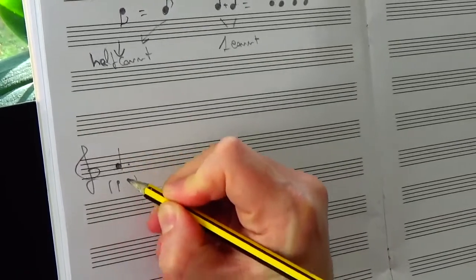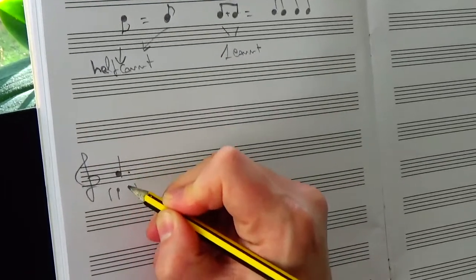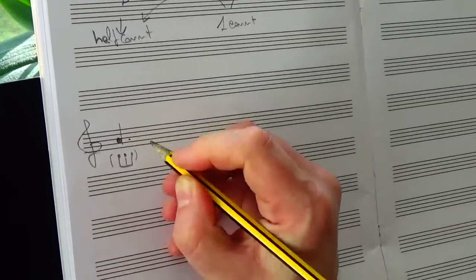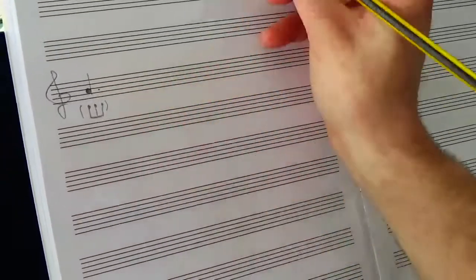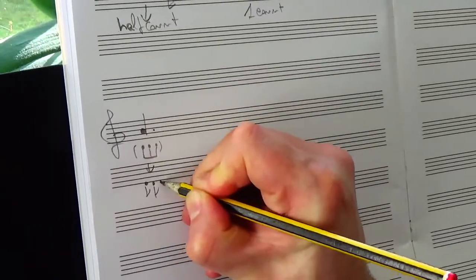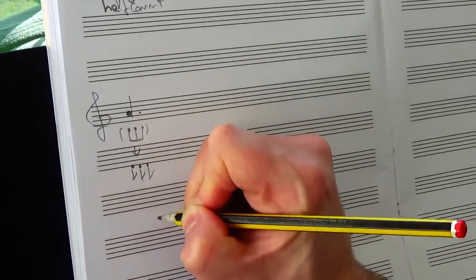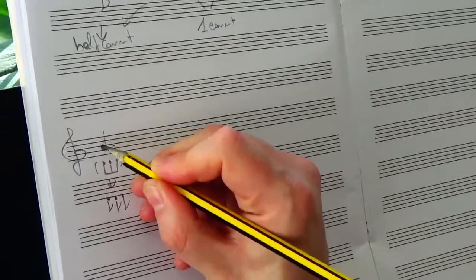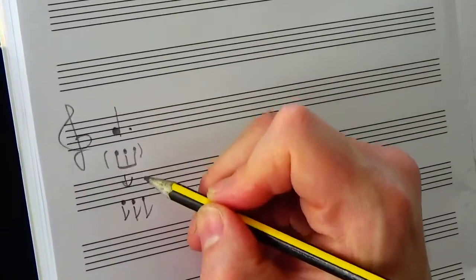So there are hidden in 1 dotted crotchet 3 quavers. Obviously I'm joining them together because you know that you can join, but consider simply 3 hidden quavers in a dotted crotchet, a dotted quarter note.